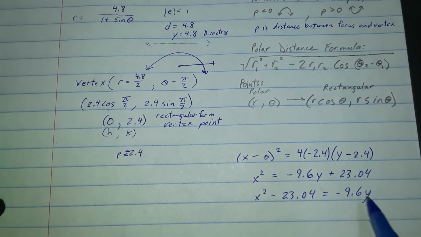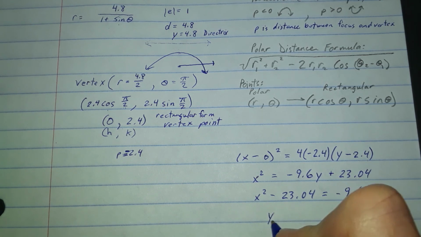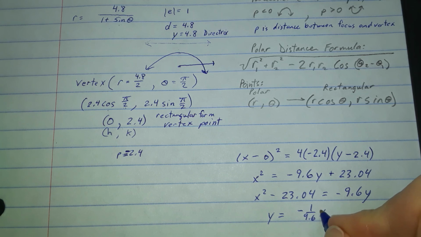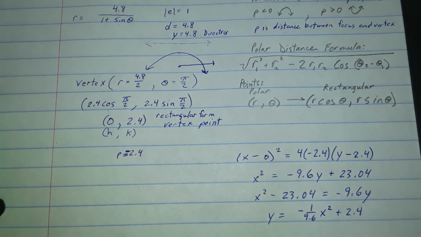And I'm going to switch sides here so that I have y on my left-hand side, so that's pretty much the standard form we typically use. So I'm going to have negative 1 over 9.6 x squared plus 2.4. And this is our final answer.